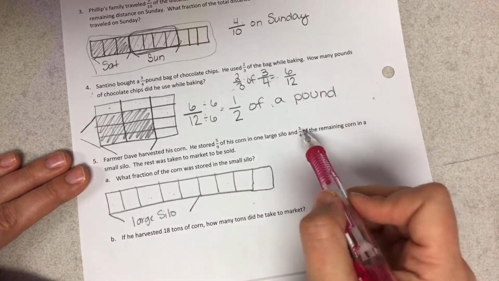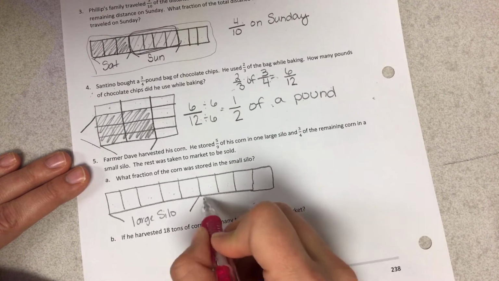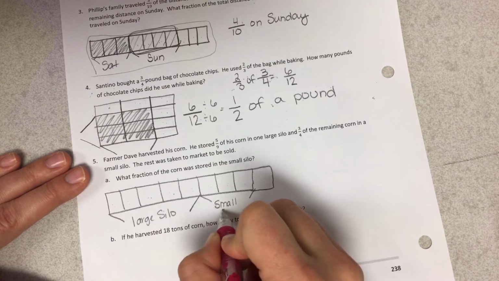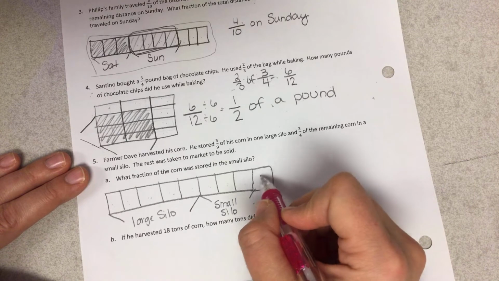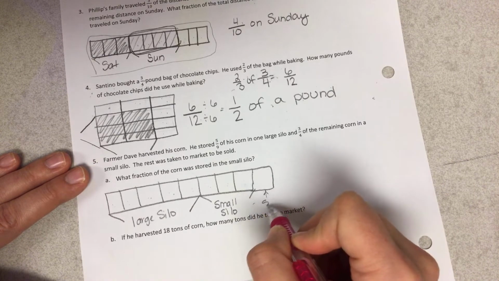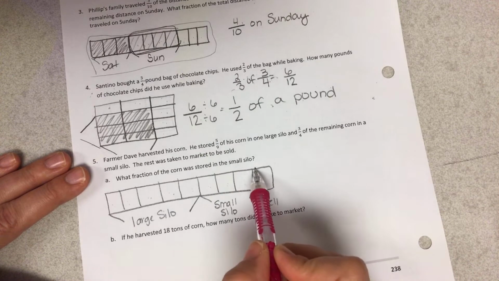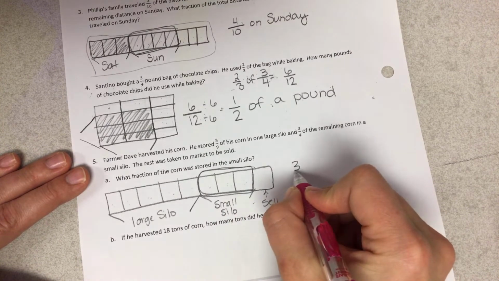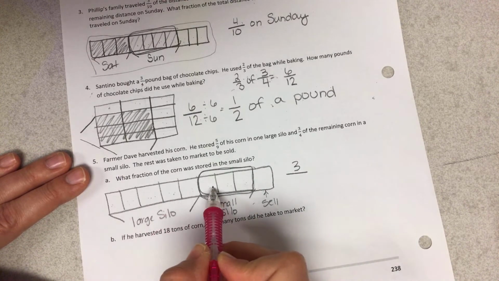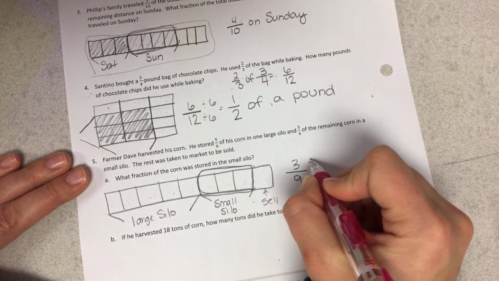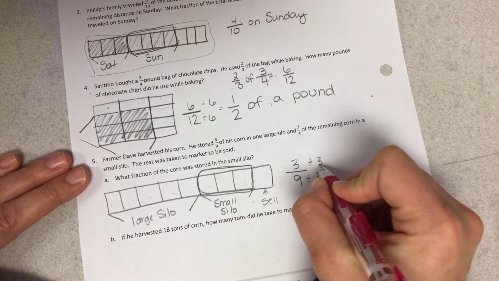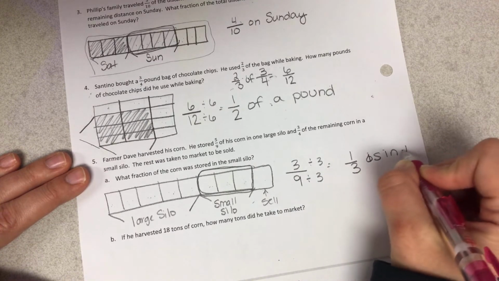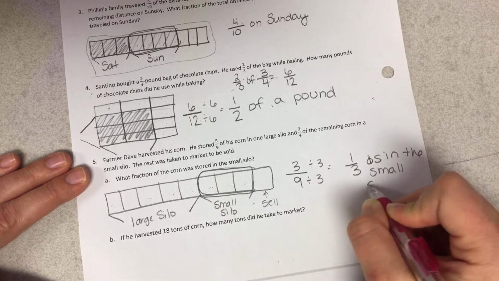Okay, it says 3/4 of the remaining corn was in the small silo. Okay, and then here is what he actually took to the market to sell. Okay. So if I were to look at this, I want to know what fraction is in the small silo. Well, if I count it up, I have 1, 2, 3 out of what? 1, 2, 3, 4, 5, 6, 7, 8, 9. So 3/9, or I can divide both of these numbers by 3, and I'm going to get 1/3 is in the small silo.